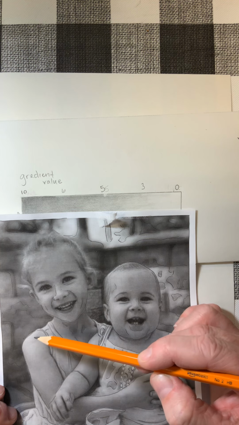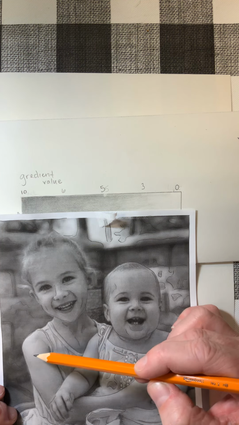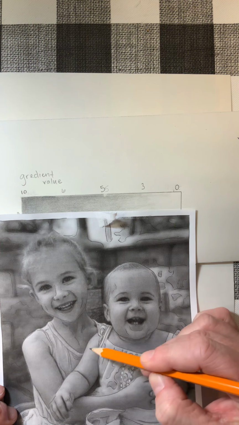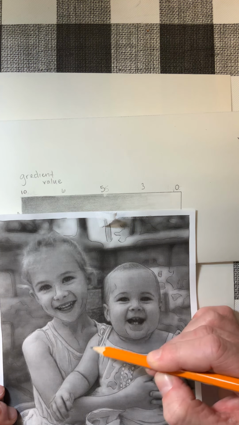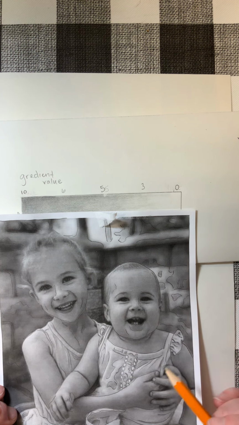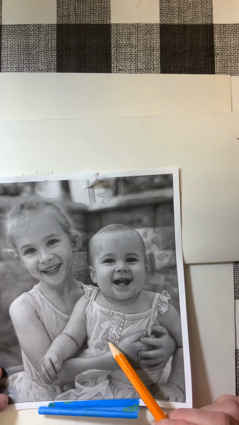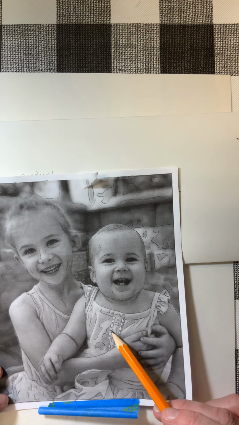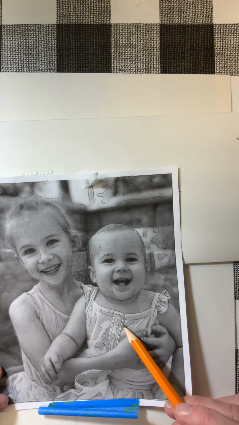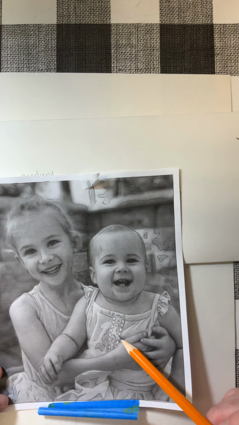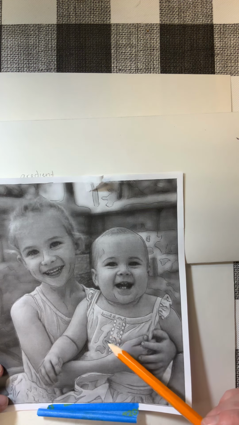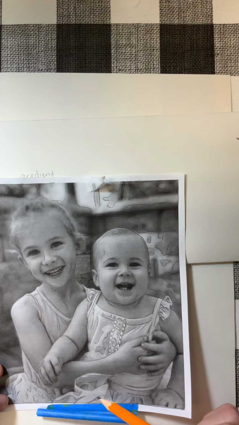See, those are my level 2s. And I've got some highlights in here. This is my level 1 and my 2. Kind of move into the shirt over here. We've got some level 2s in here. Okay, it's not bright white, but it has a little bit of gray in there, so that's a level 2.